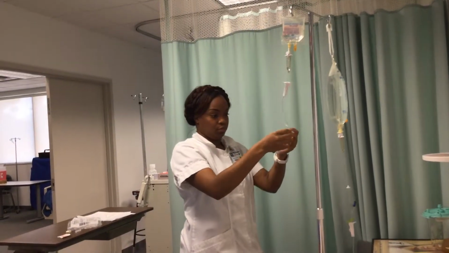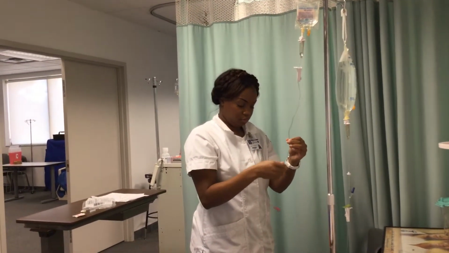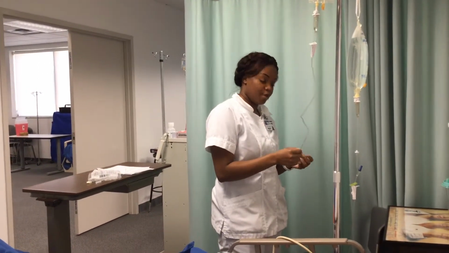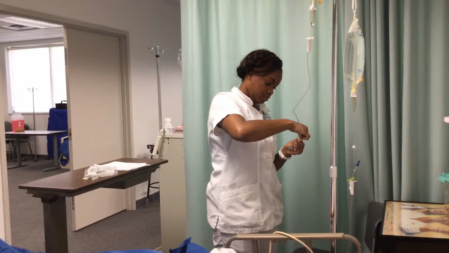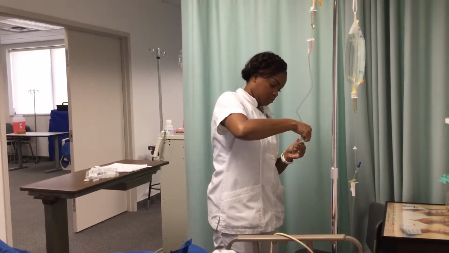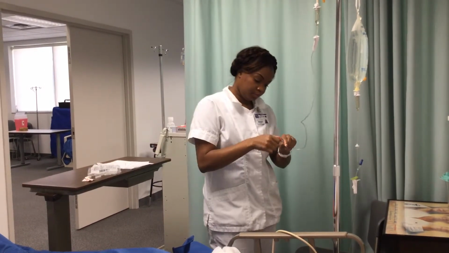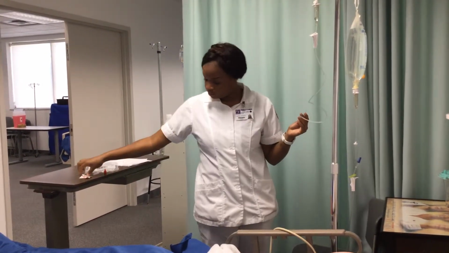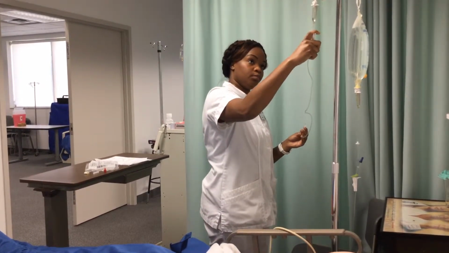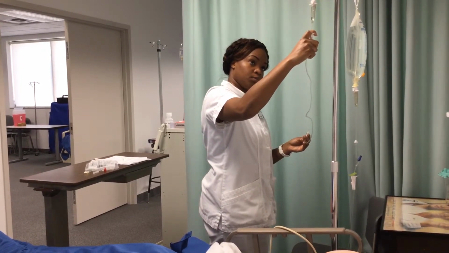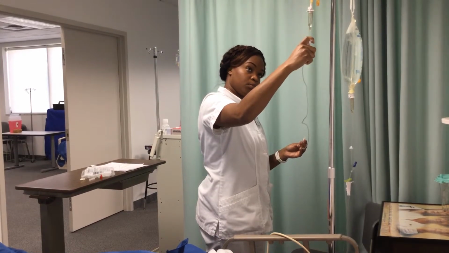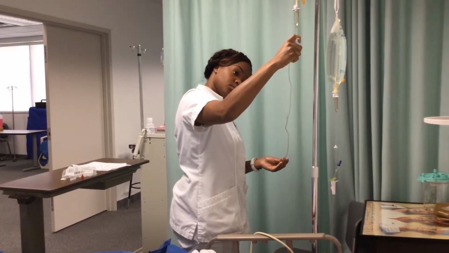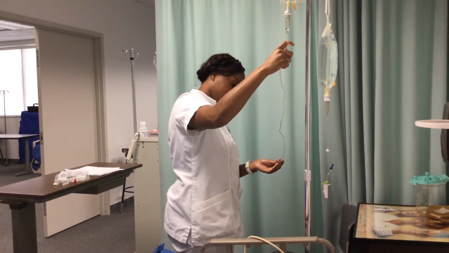Hanging the medication. Before I hook up the medication to the Y site, I'm just going to go ahead and prime it. And the line is primed fully. No air bubbles.